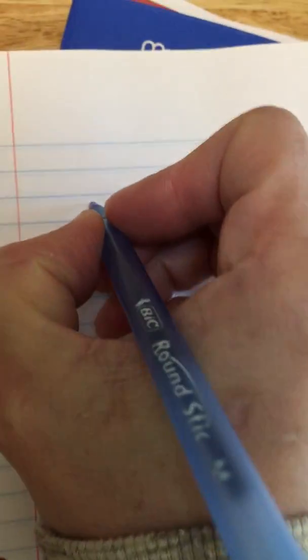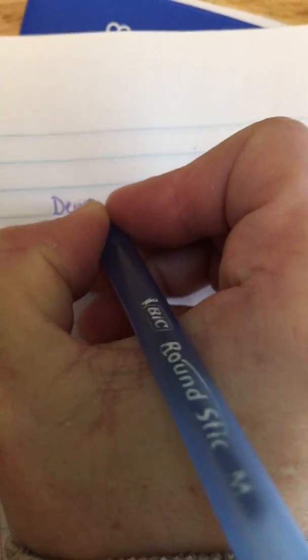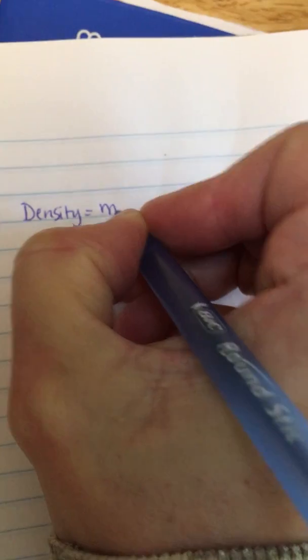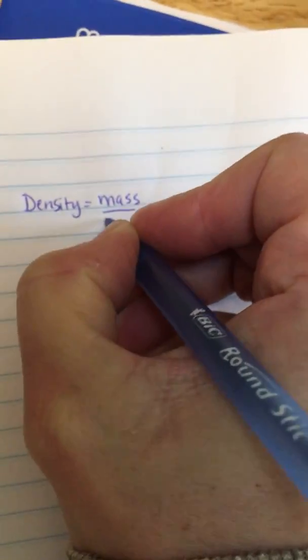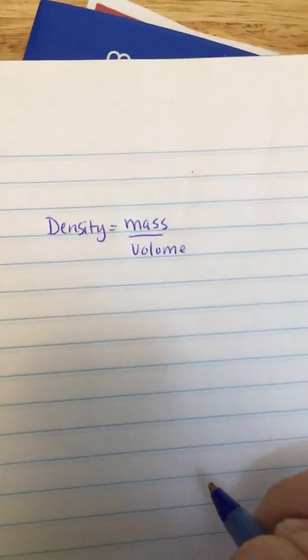Hi, so the first thing you want to understand about density is that it is always equal to the mass over the volume. One thing you want to do is be clear about when you see units, you recognize those units as mass or volume.